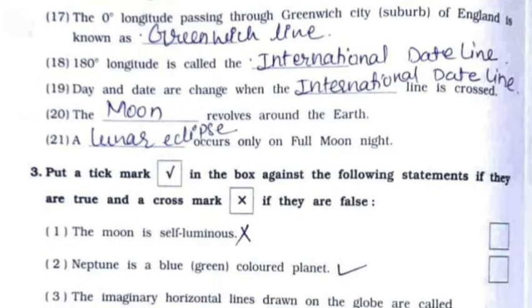20, the moon revolves around the earth. 21, a lunar eclipse occurs only on full moon night. Now we'll continue with question number 3, that is true or false.